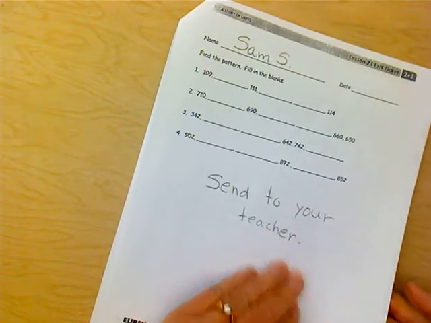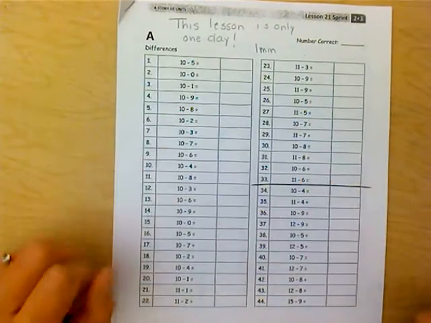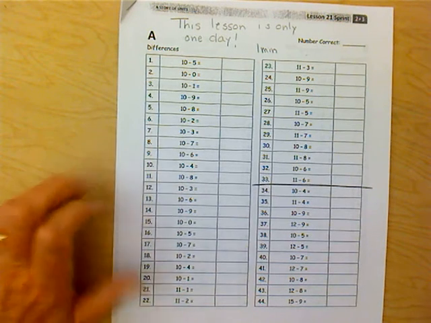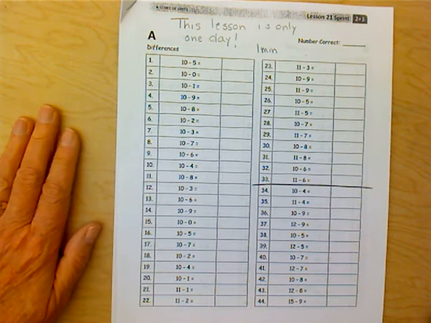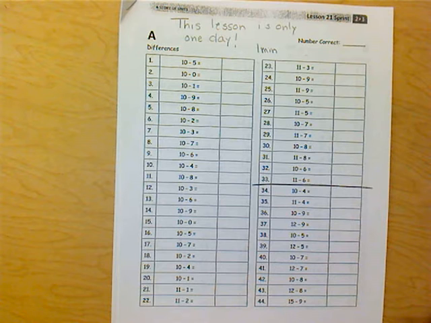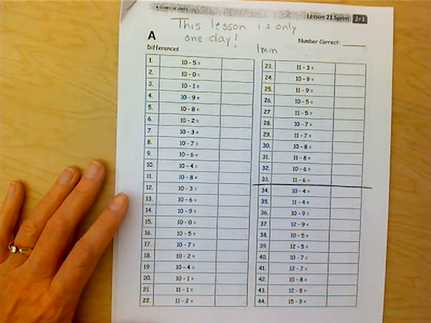So go ahead and pause the video, do your sprint. Then you need to watch Mr. Waldorf. He is teaching this lesson today, and then I'll be back and show you the answer key to the problems that you're working today. All right, so with that, pause the video.